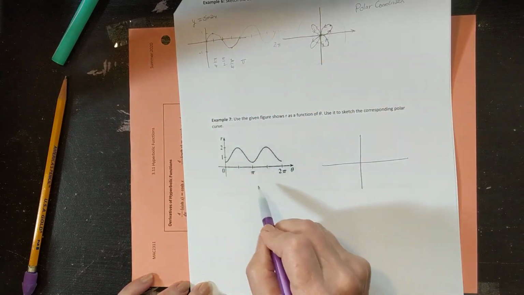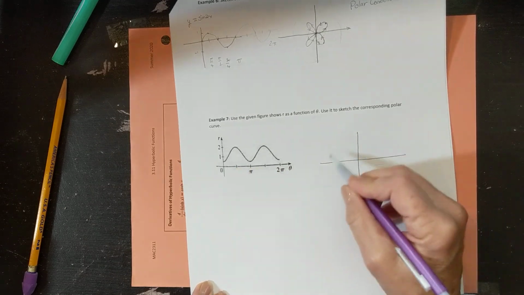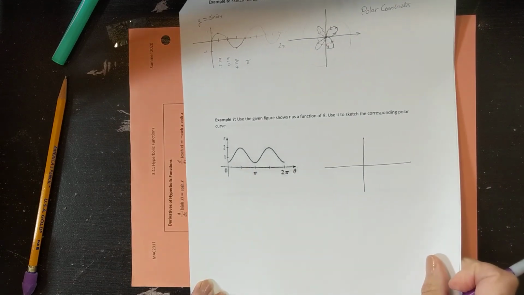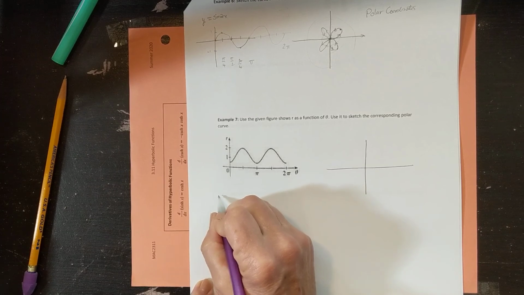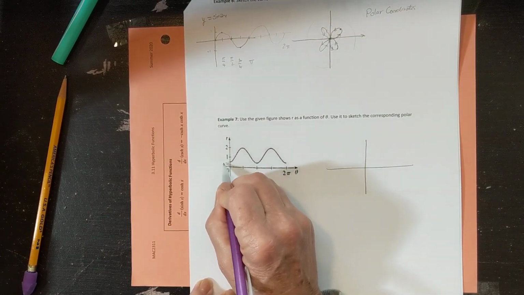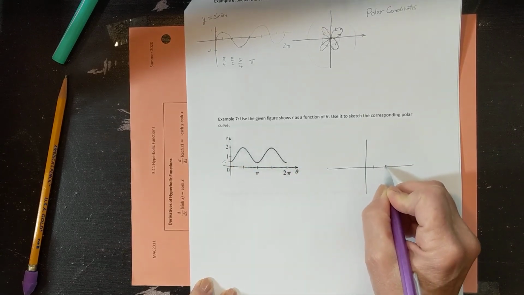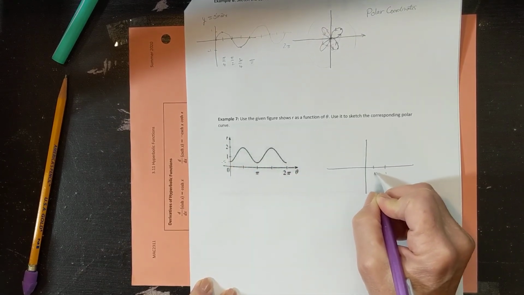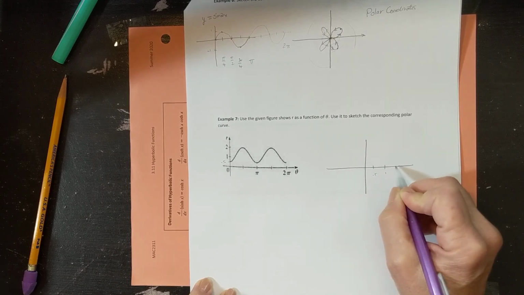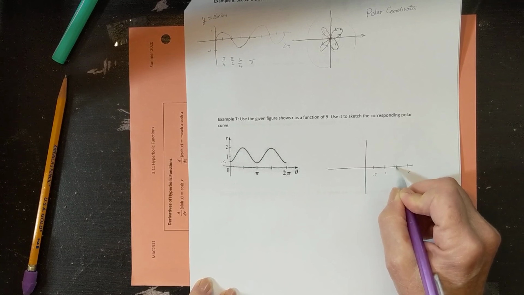And so if we're given this and we need to plot our polar coordinates, we could say, well, what's happening when theta is 0, r is 0.5. So if this is 0, let's say this is 1 and this is 0.5 and this is 1.5 and this is 2. Maybe I'll make it right there.